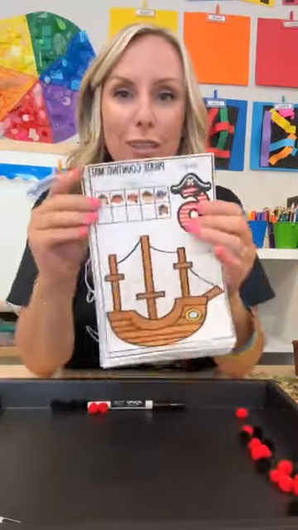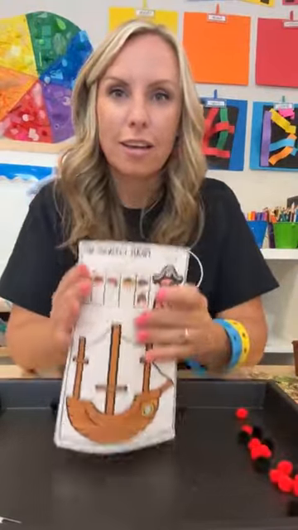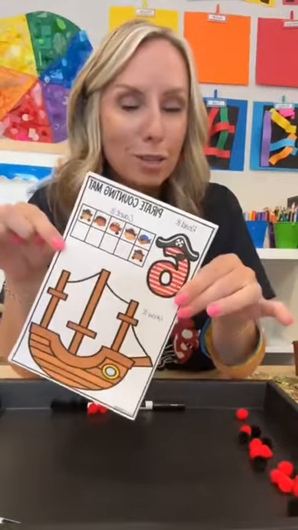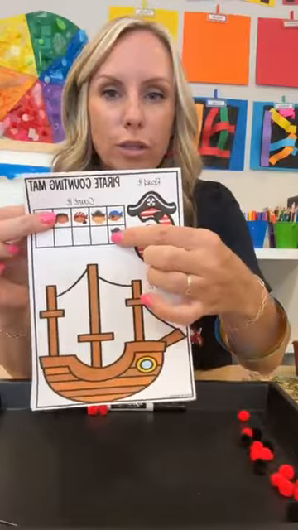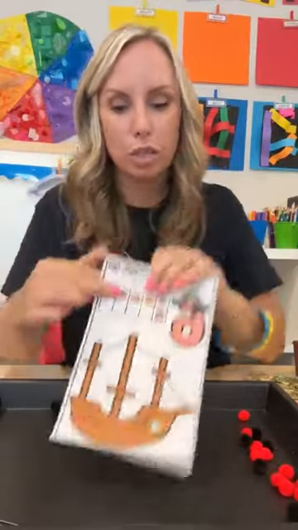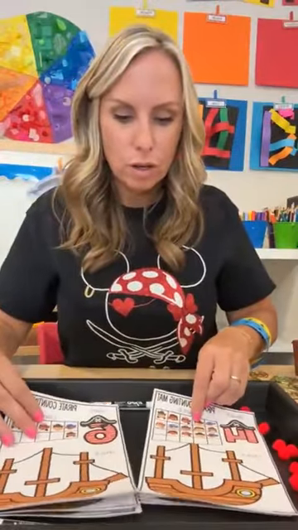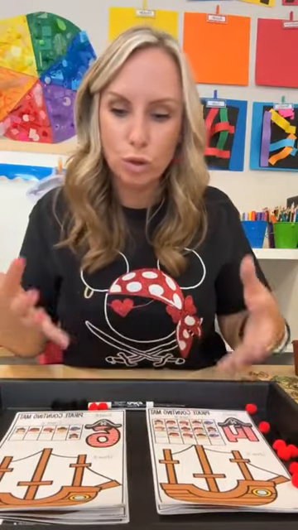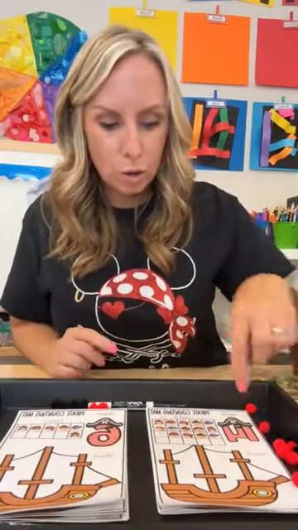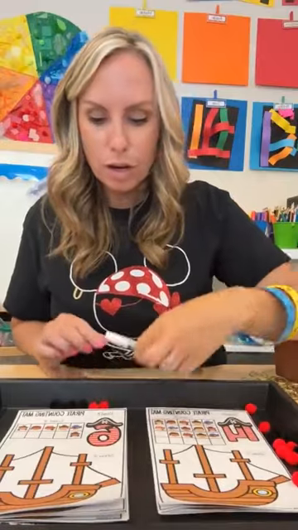Okay, so we have these really fun 10 frame pirate mats. So there's a number, there's a 10 frame, and then there's an empty pirate ship. What they're going to do, and it goes up to 20, so you can use 1 to 10 or just teen numbers, or you can do all of them. So they are going to say the number.